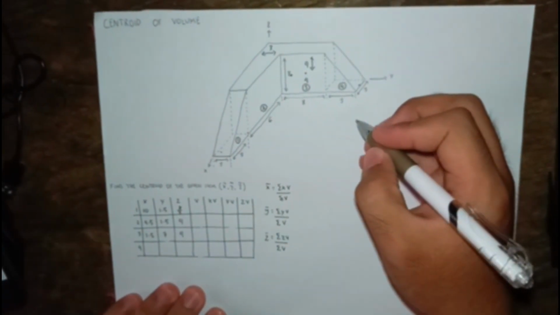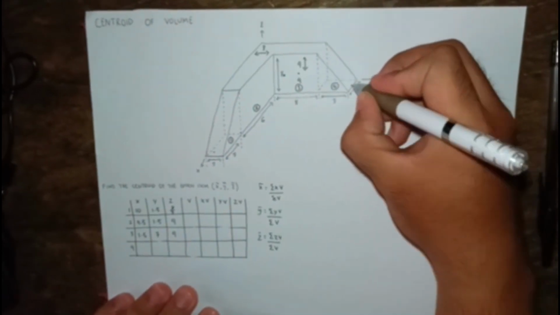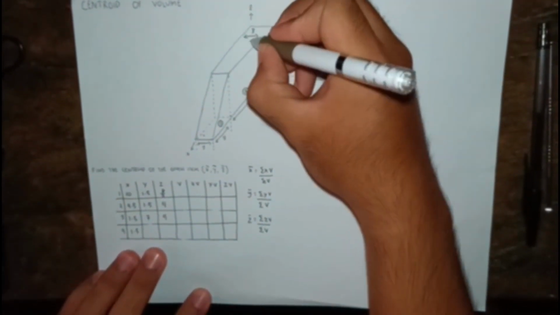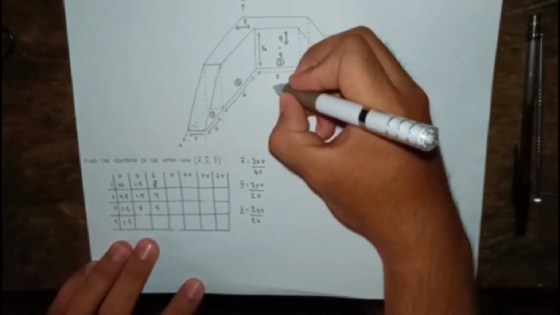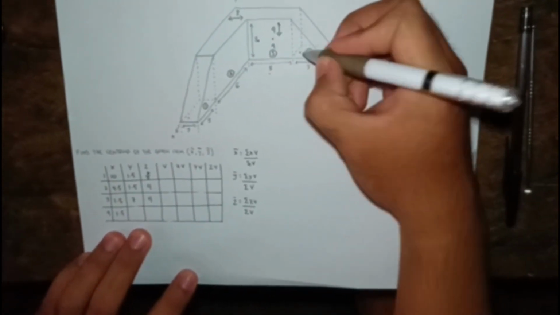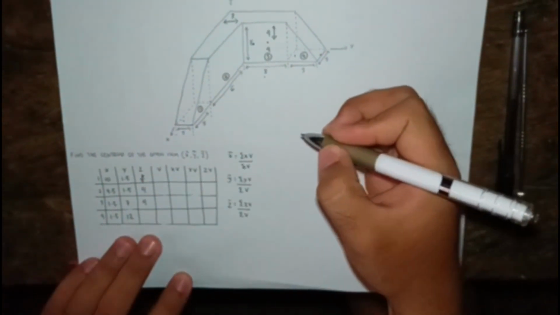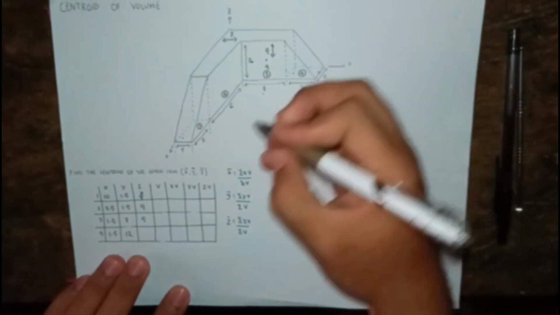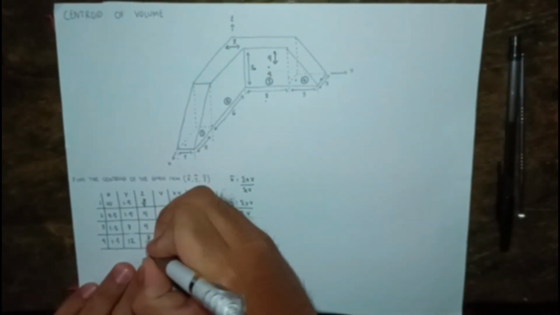For the x bar, same process as the x bar of shape number 3, which is half of the thickness, which is 1.5. For the y bar, additional 3 inches plus 8 plus 1 from the right triangle, which is 12. And the z bar of shape number 4 is at 1/3 the height, which is 8/3.